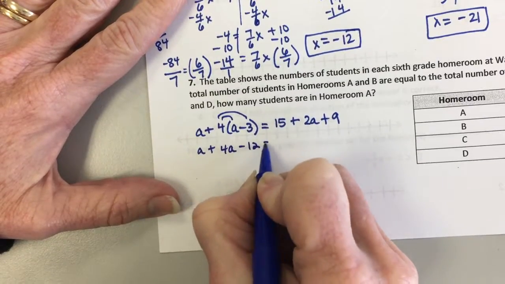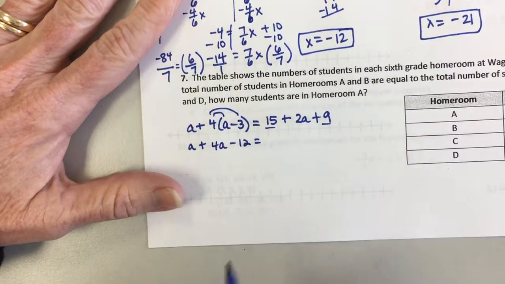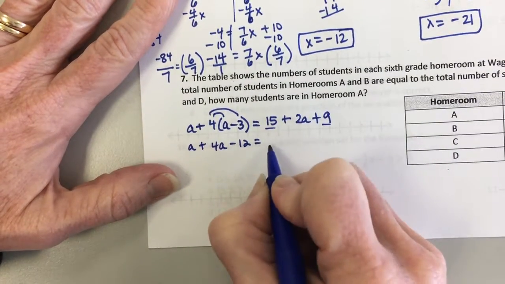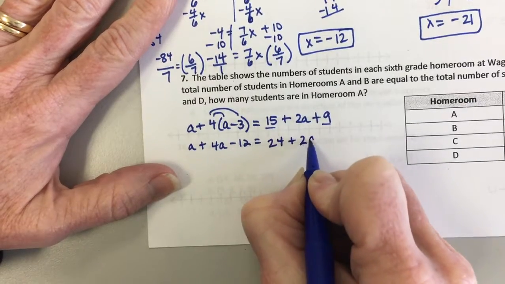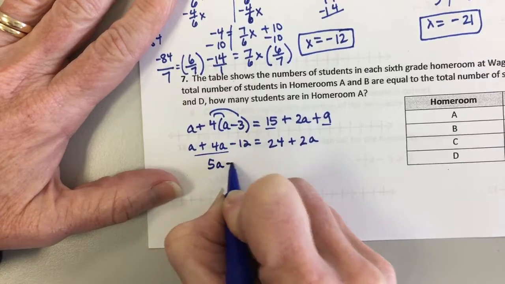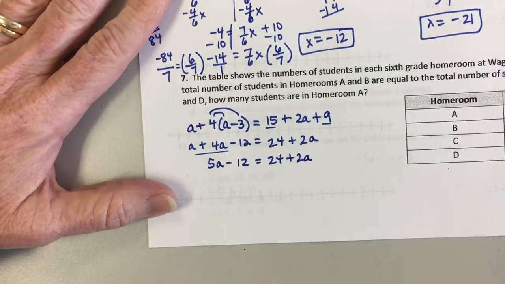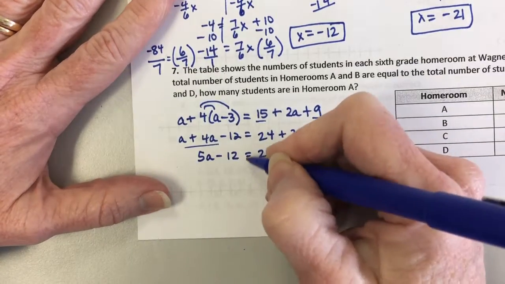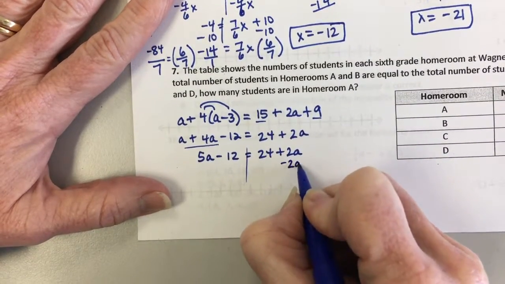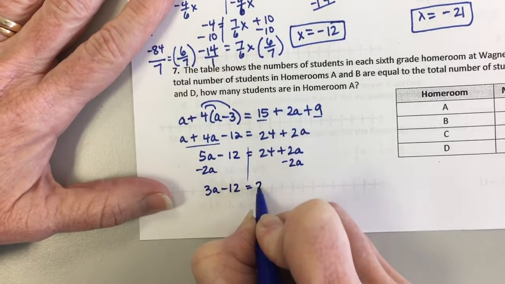Okay, so I'm just going to simplify this first by distributing the 4, so that gives me 4A minus 12. Over here I can go ahead and combine the 15 and the 9. These are both constants, so I can add those together. It gives me 24 plus 2A. All right, I can still combine my A's here, so 5A minus 12 equals 24 plus 2A. And then I'm back to just a regular equation. So I'm going to move the 2A because it's smaller. That gives me 3A minus 12 equal to 24.